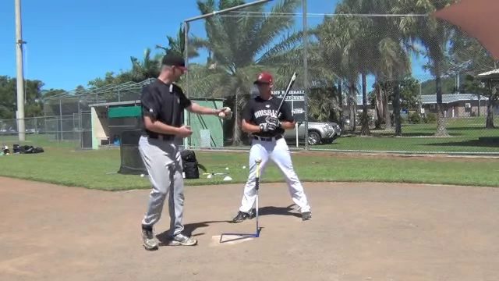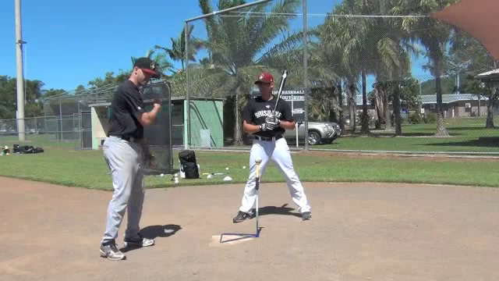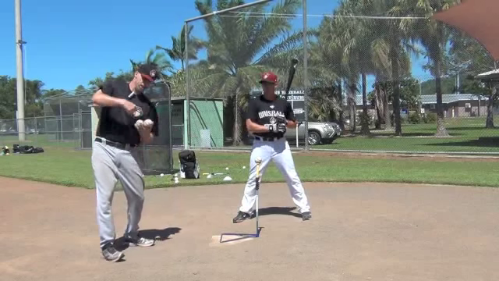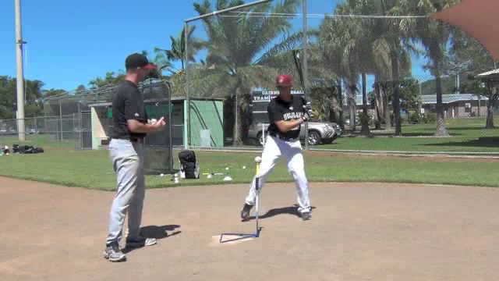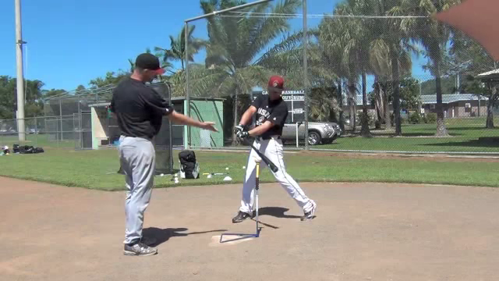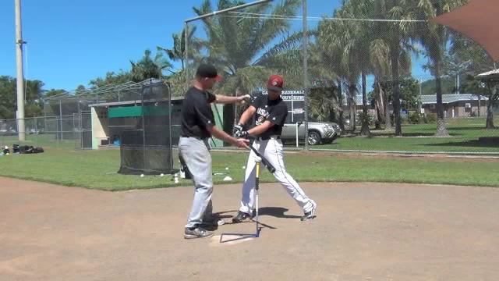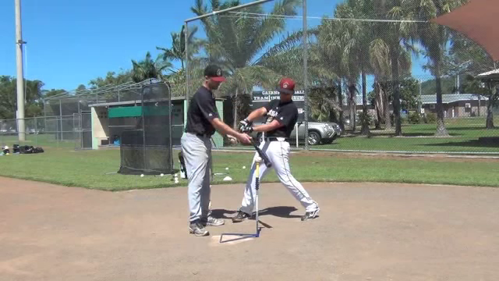Usually what you'll find is, as he sort of did there, in order to try and get the barrel to the point of contact, he changes his swing mechanically. Yeah, and the barrel drops, you can see the head's going down, or he's leaning back and that sort of thing to try and get the barrel there.